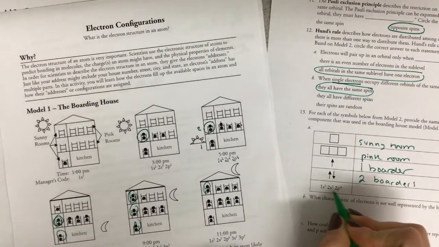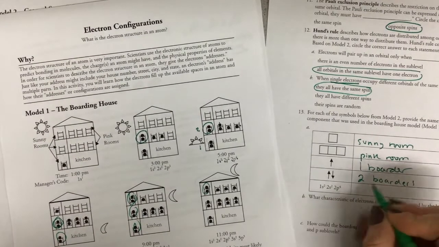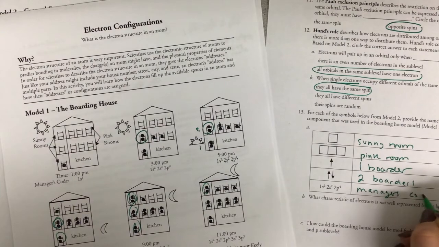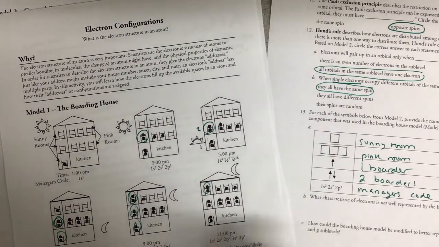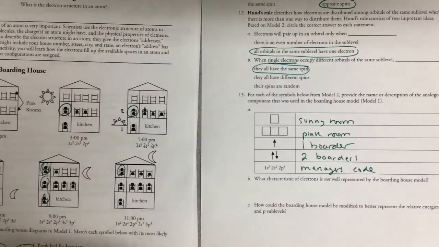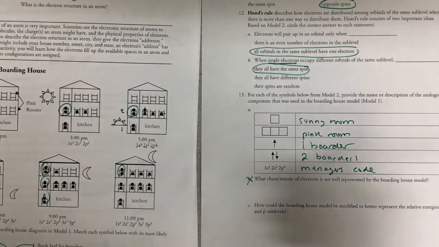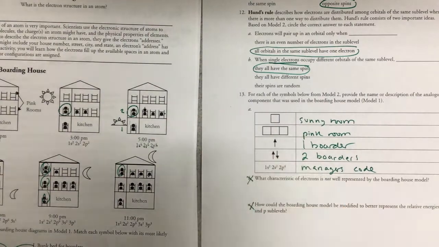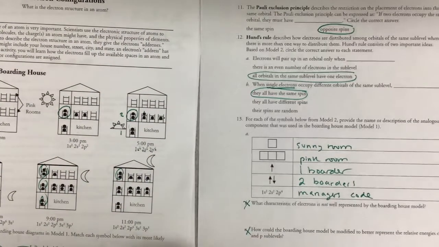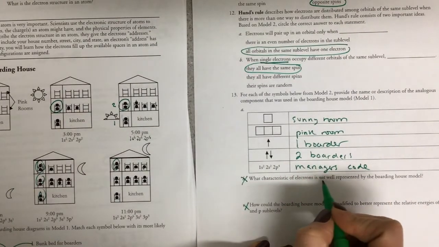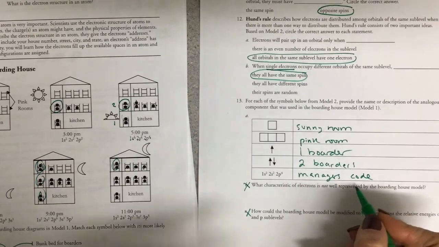Now, we haven't really talked about this too much, but this is the same thing as my manager's code. And we call it, in real life, an electron configuration. Okay. You can skip letter B, and we're going to skip letter C. Oh, actually, you know what? If you did letter B, what characteristic of electrons is not well represented by the boarding house?